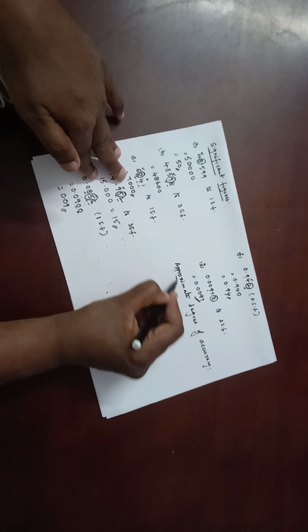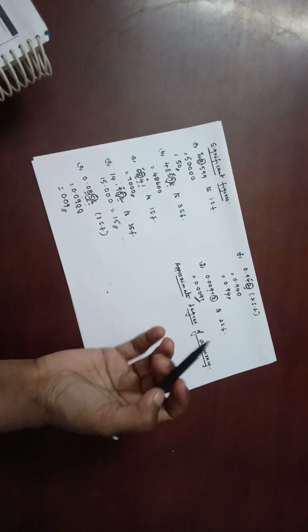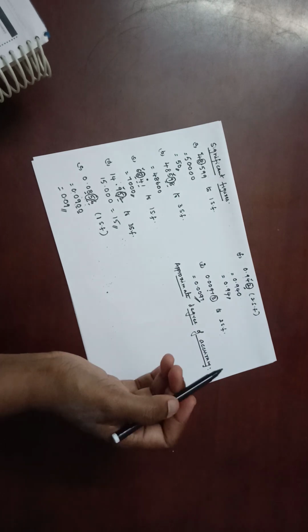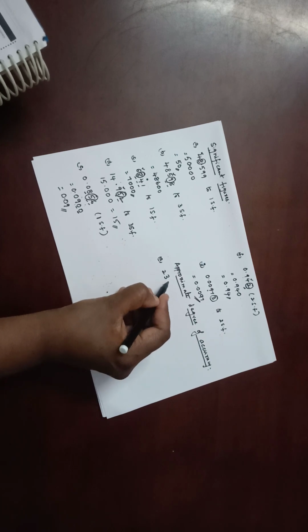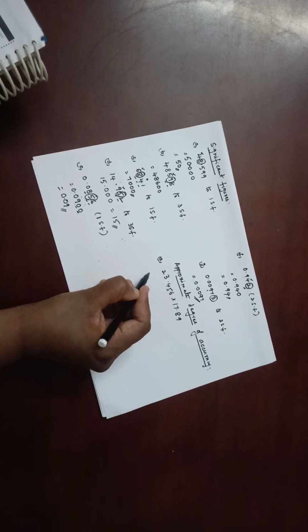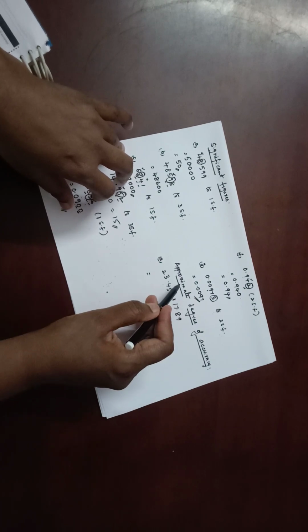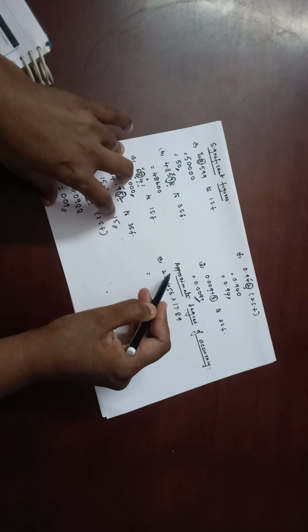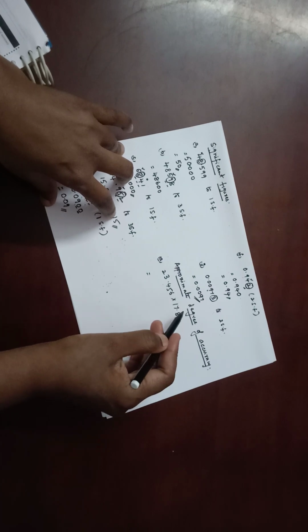Okay, you should do the problem. Approximate degree of accuracy means whatever the given problem, round off the numbers and do the answer. That's all. For example, I am taking 23.456 into 17.89. This is the problem. Here, this is an approximate value, not the exact value. Because of that, 23 I round off to the nearest tens, and 17 point something I round off to the nearest tens.